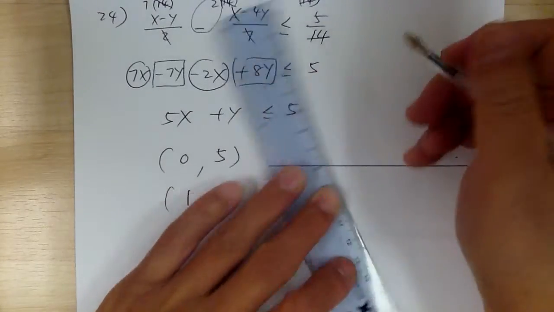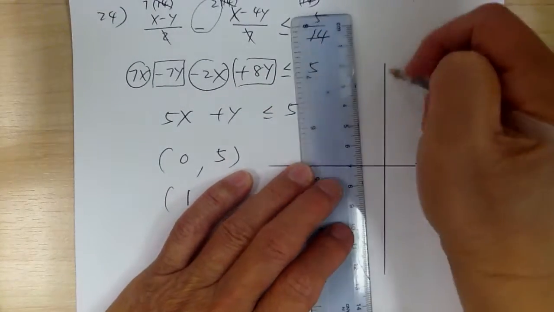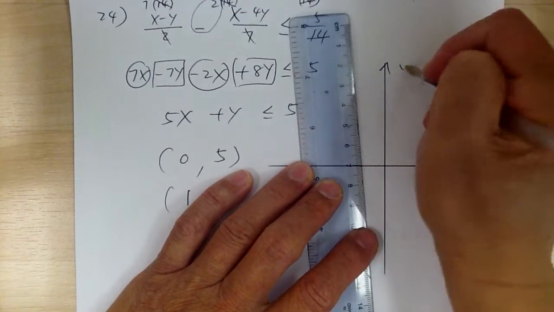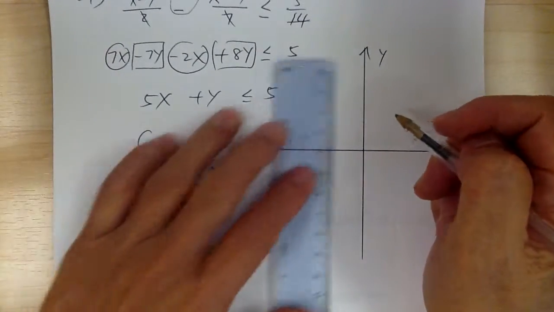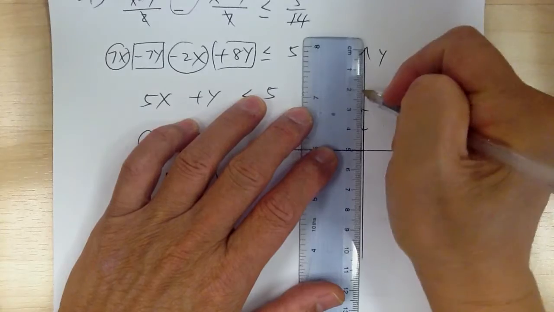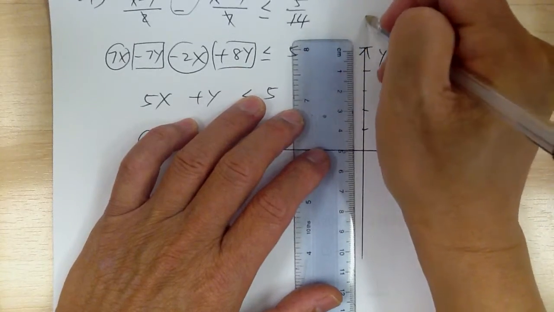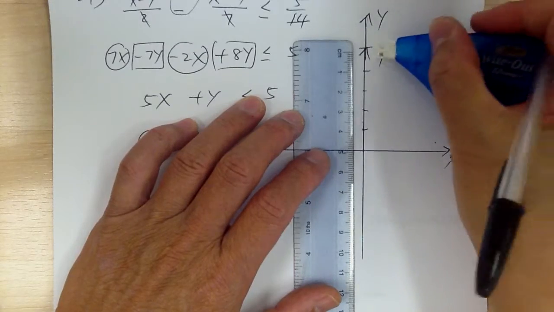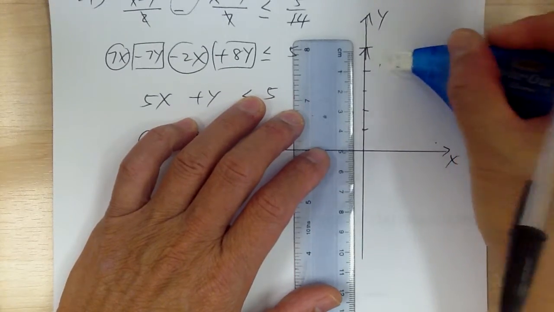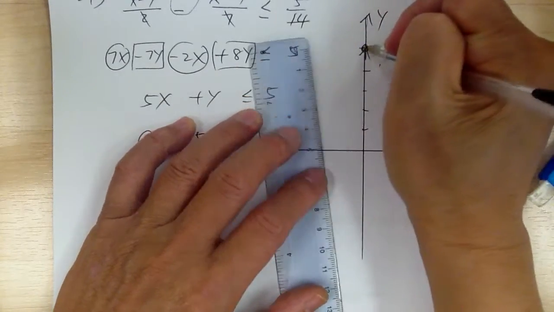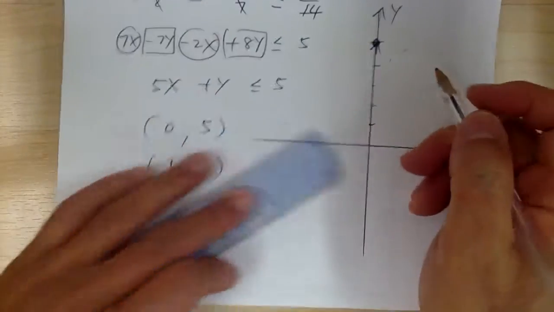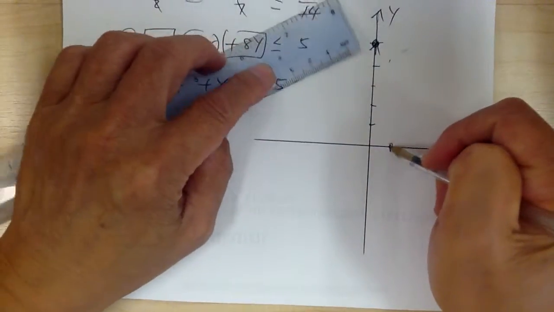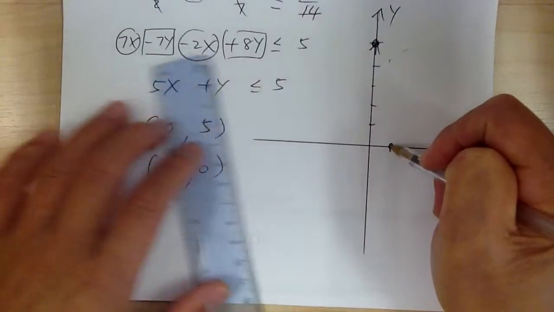So let's go and do the graphing. So first point is 0, 5. So let's make this a little bit longer. So the first point is going to be right over here. The next point is 1, 0. So it's right over here. So this is going to be a solid line.